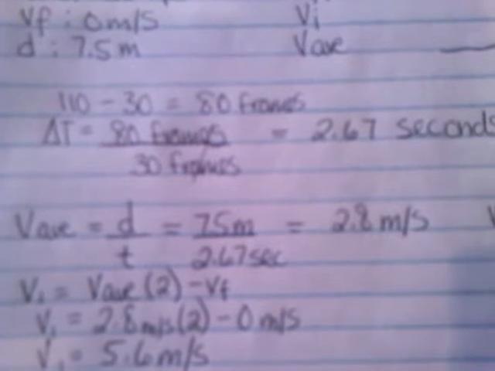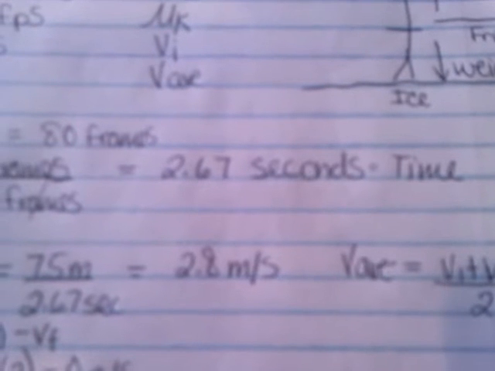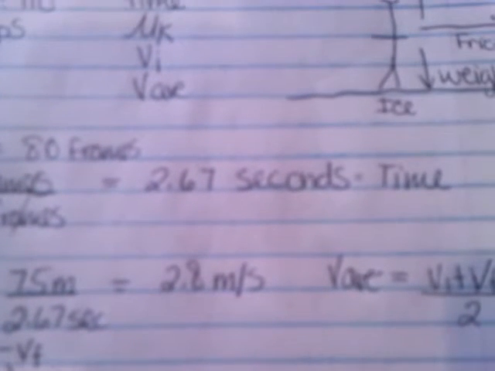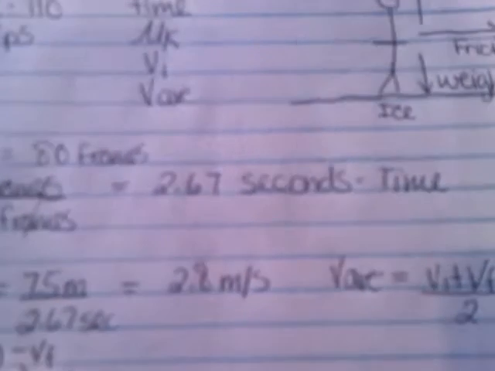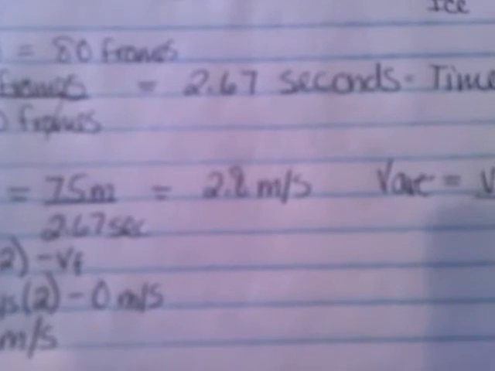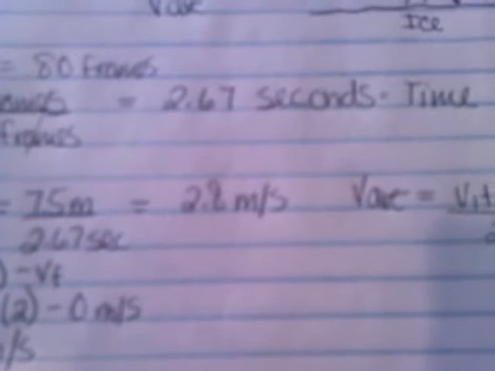Then I started by finding our time. I took the difference in frames, which gives us 80 frames, and divided it by the rate, 30 frames per second, and that gives you 2.67 seconds, the total time that the man slid across the ice until he came to a stop. Then I found the average velocity by doing distance divided by time, which is 7.5 meters divided by 2.67 seconds, and that gives you 2.8 meters per second.